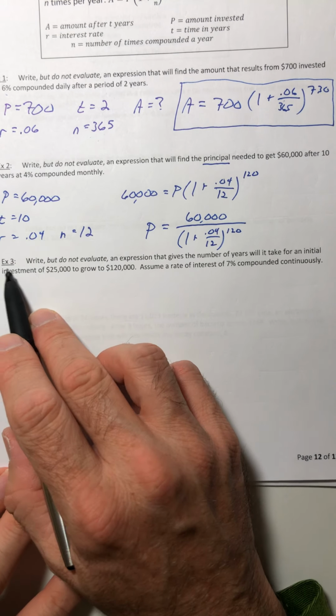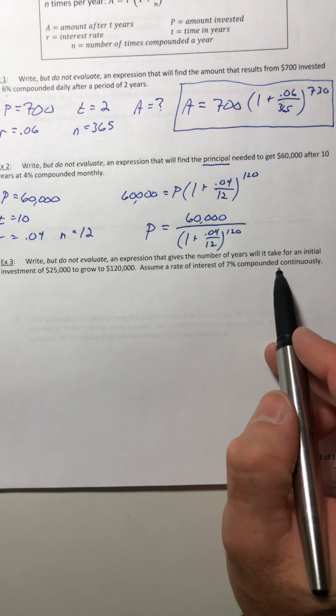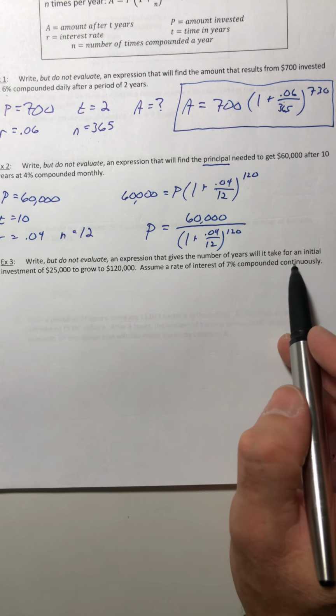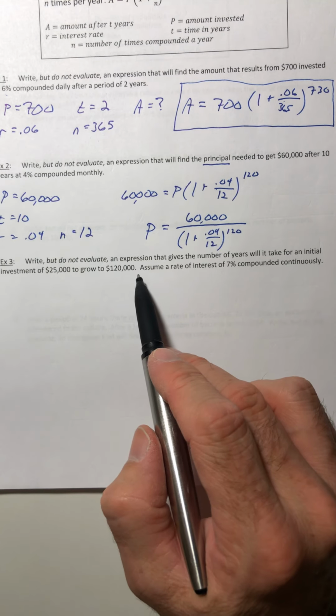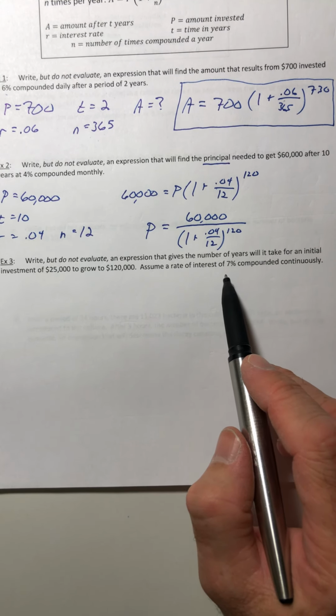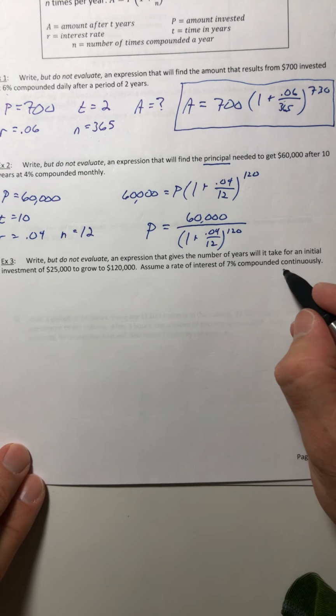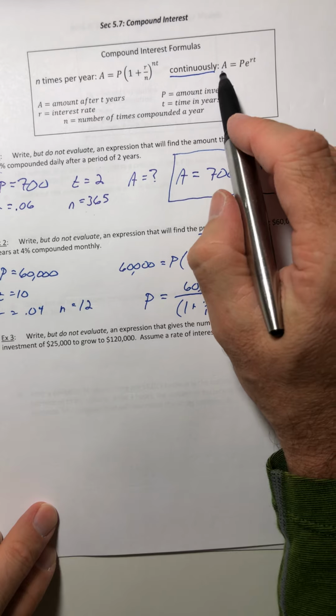All right, example 3. Write but do not evaluate an expression that gives a number of years it will take for an initial investment of 25,000 to grow to 120,000. Assume an interest rate of 7% compounded continuously. That means we're using this formula.